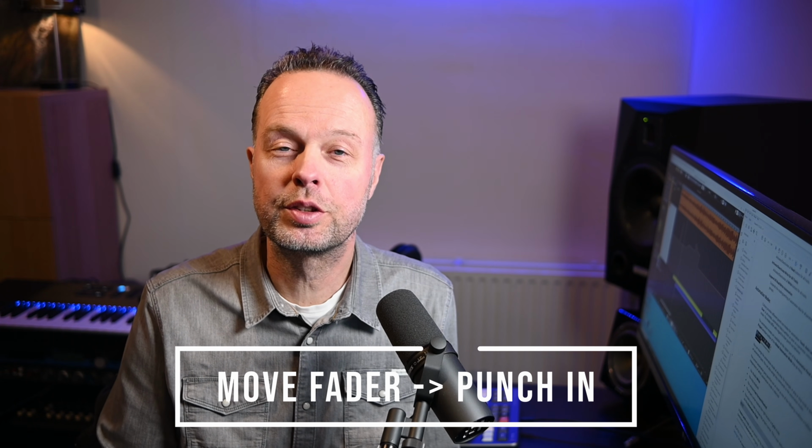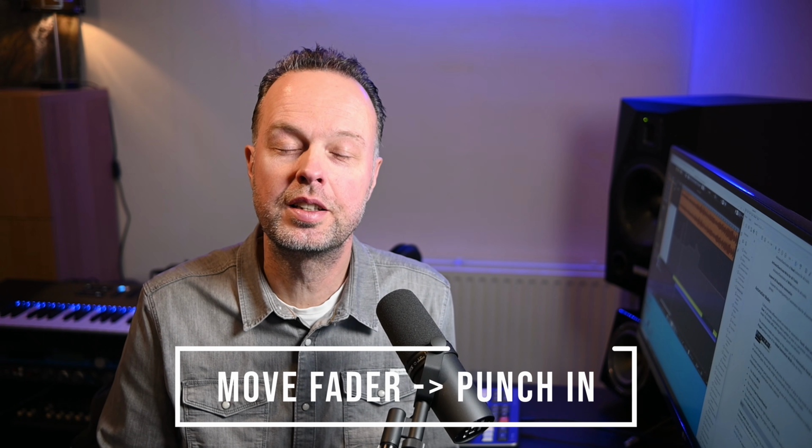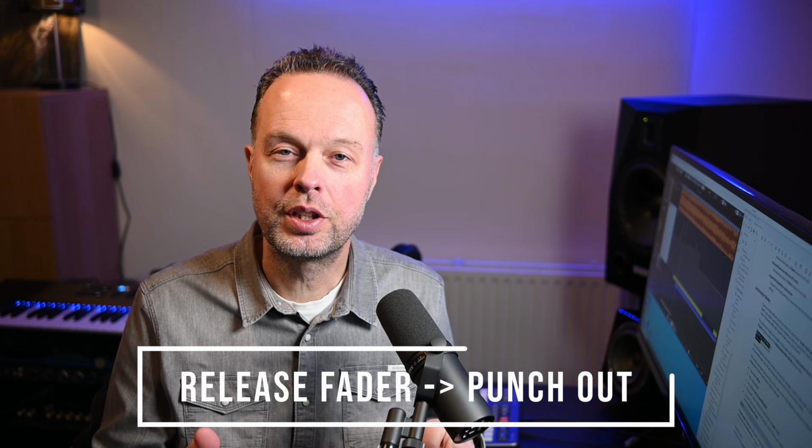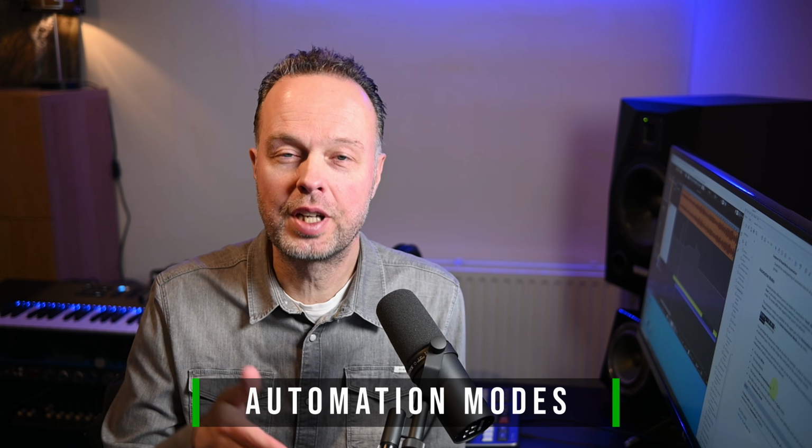So when I grabbed the fader with my mouse and started moving it, that was the punch-in point of recording automation. And when I let go of the fader, that was the punch-out point of recording the automation. And the period in between is what the Cubase manual calls the automation pass. So why is this important, you may wonder? Well, that's because the automation modes that I'm going to show you actually determine the punch-out point of the automation writing. So let's have a look.